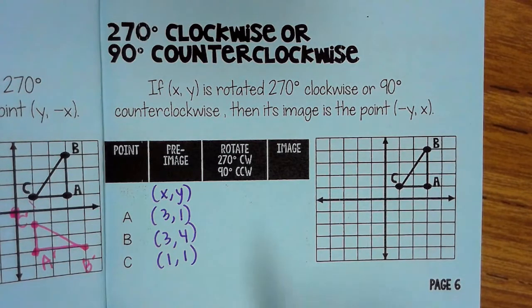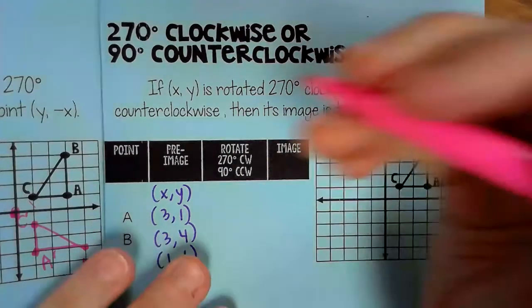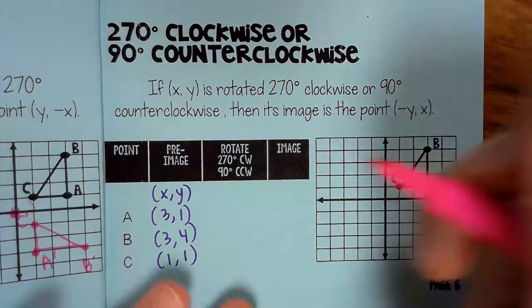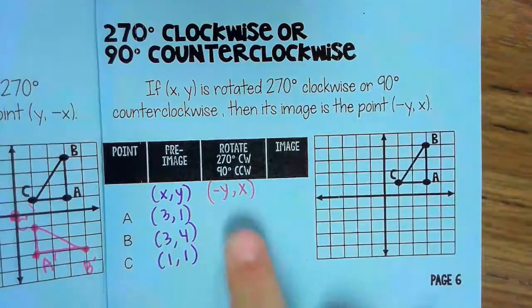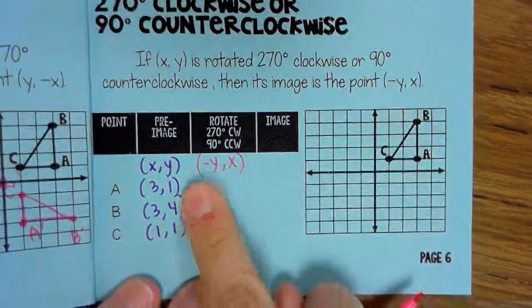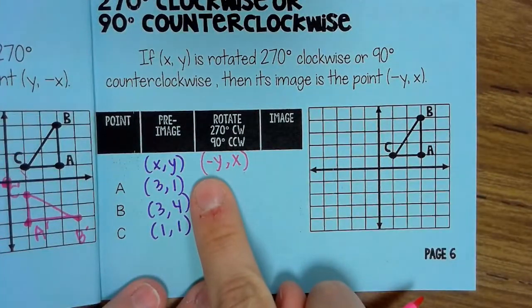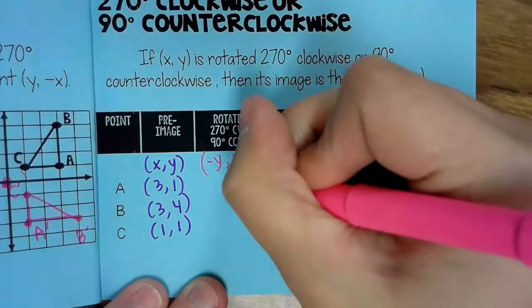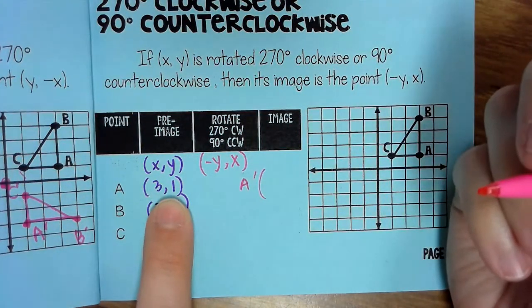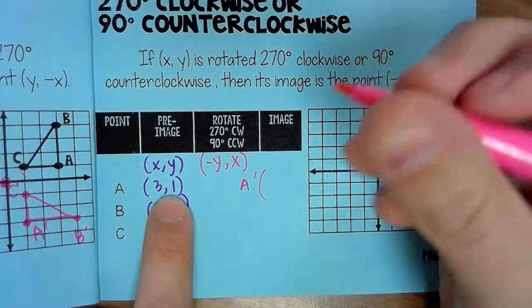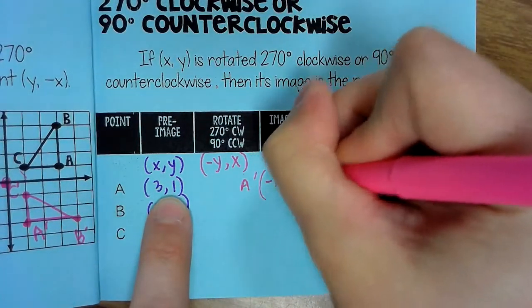For example, I've gone ahead and written down your pre-image coordinates, and we're just going to write down the rule. It tells us back here that the rule is (negative y, x). On this one, you'll notice the order has switched, and the sign of the front number is going to change. A was (3, 1). I'm going to switch the order and change the sign of my front number, so it'll become (negative 1, 3).